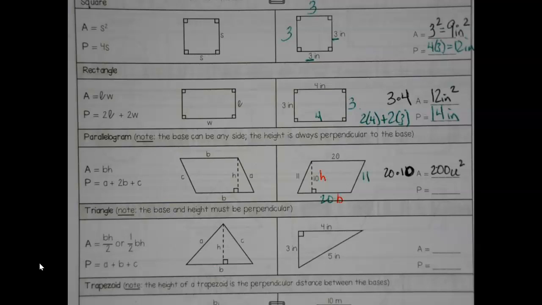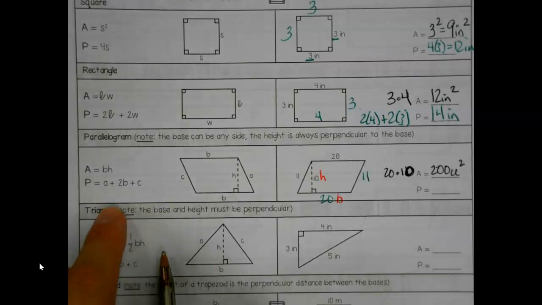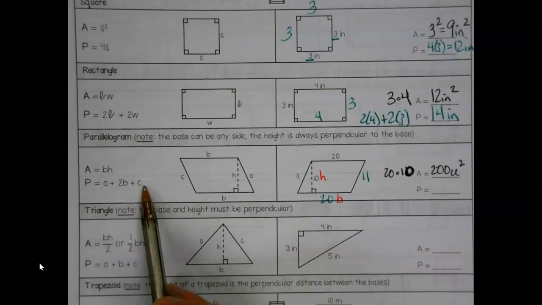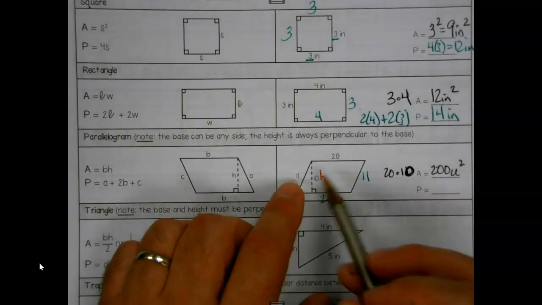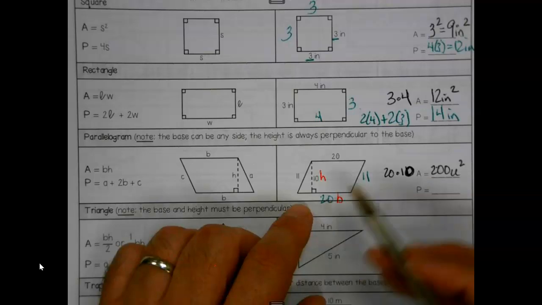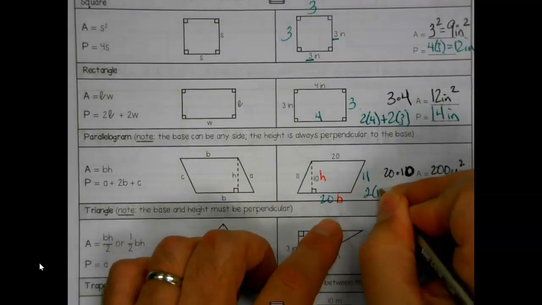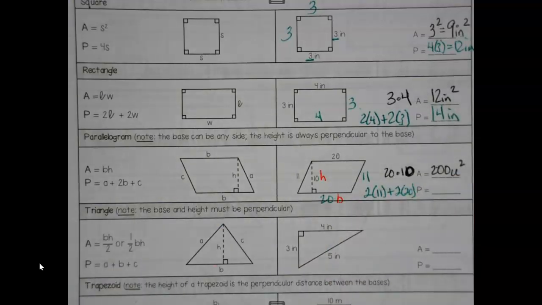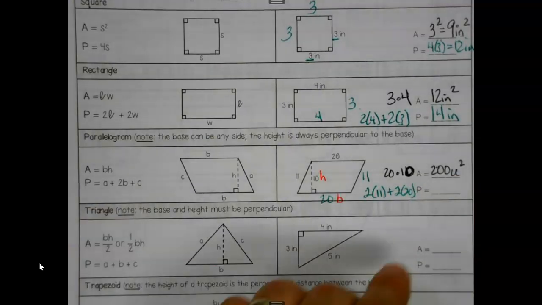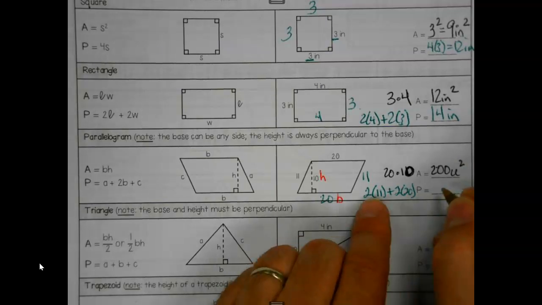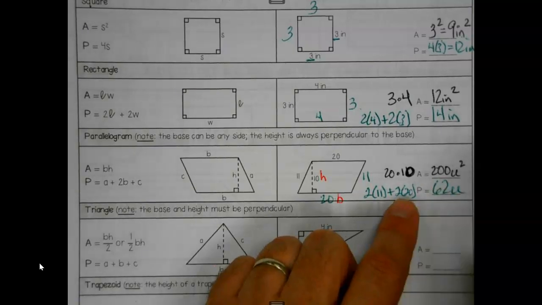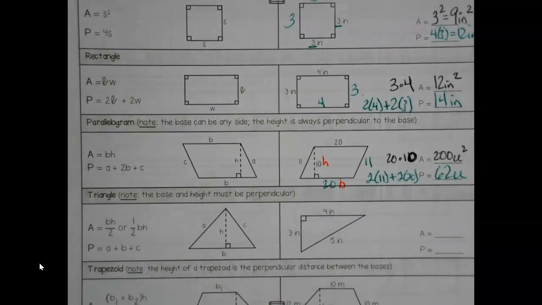Okay, this is me again. I don't really think, to be honest, A plus 2B plus C is the smart way to go here. I'm going to do this the same way I did with my rectangle, where I can see my opposite sides. So I'm going to do 2 11s and 2 20s, or just add them all up. It doesn't matter. Either one's going to get me to the right answer. So 22, 40, 62 units.